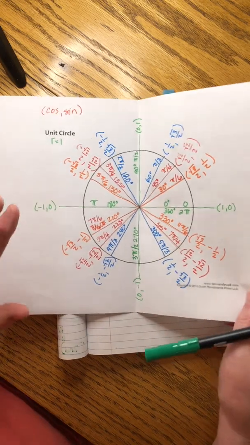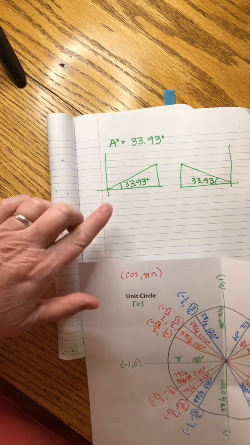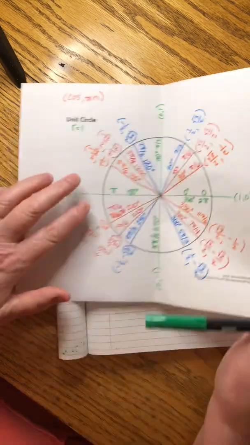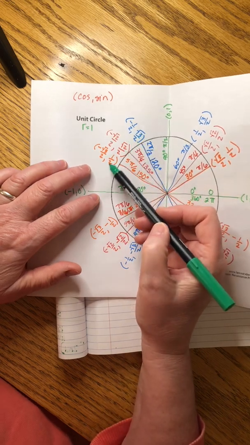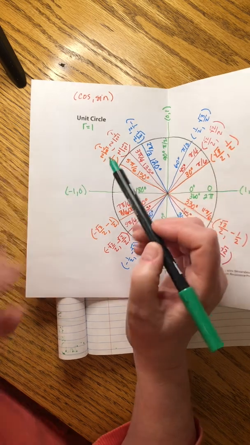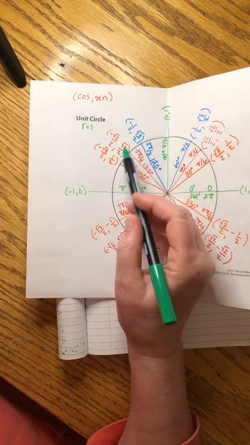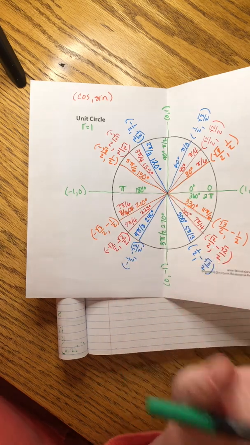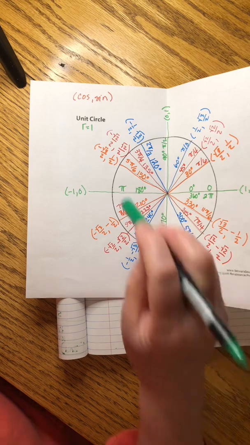We don't have the actual measure of a 33.93 degree angle in the 2nd quadrant, but we know that sine is the 2nd number of the pair, and we can see they're positive there. So here's another way you can use your unit circle, just to double check the positive and negative signs of the sine function, looking for the other quadrant that has positive values for sine.